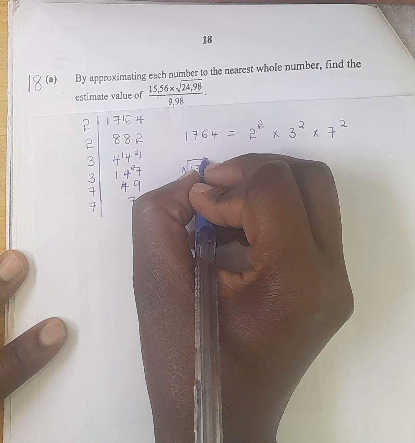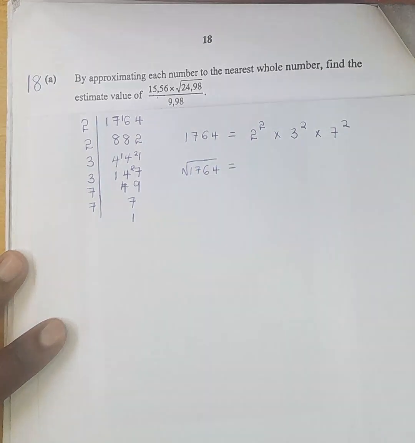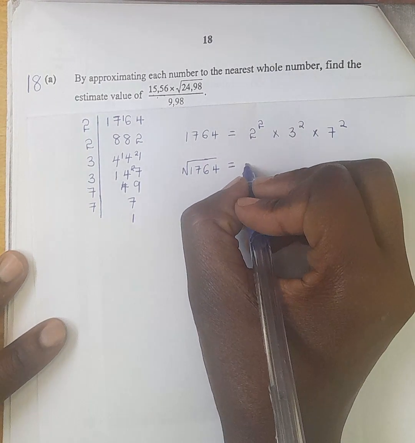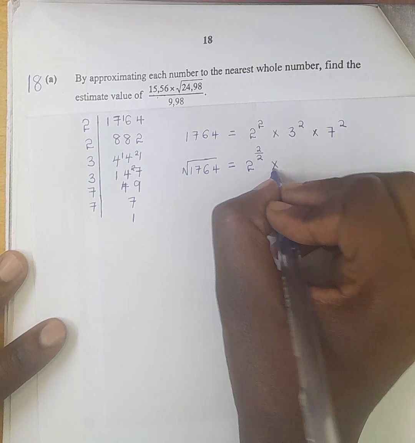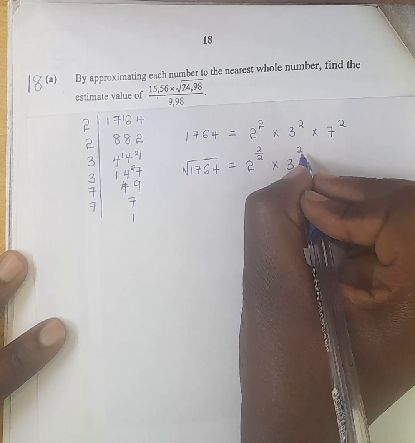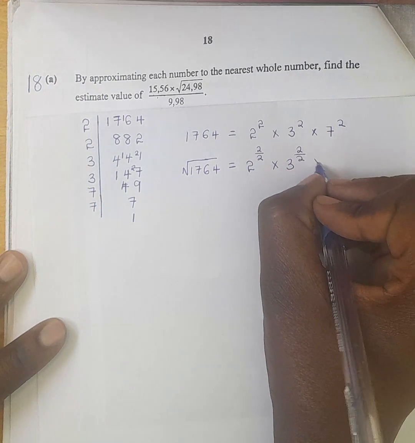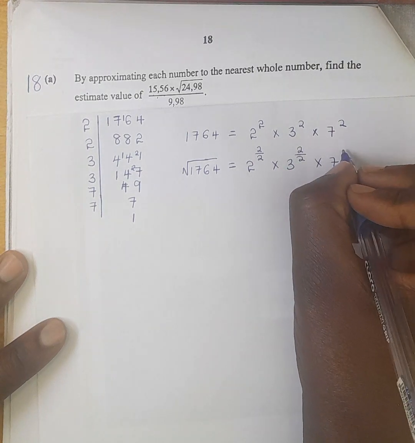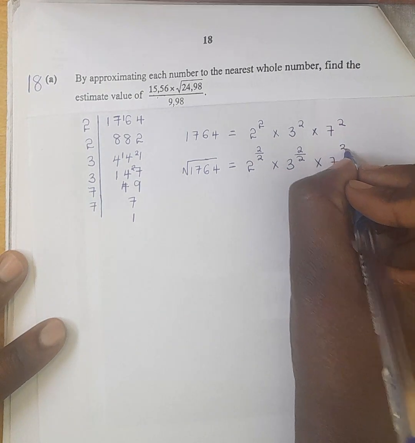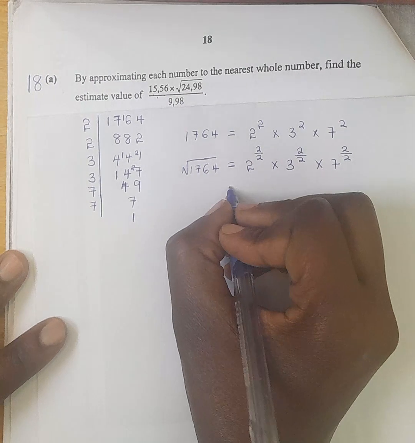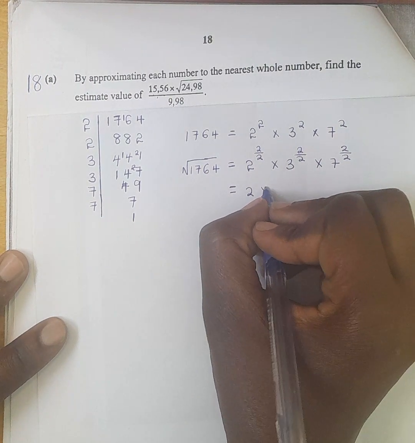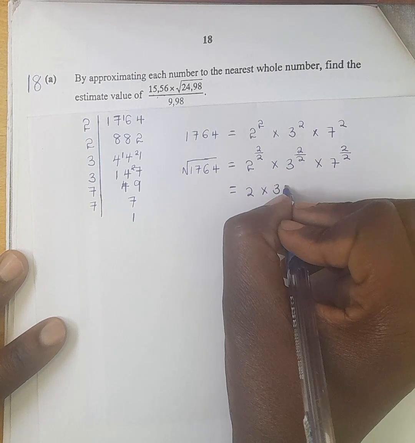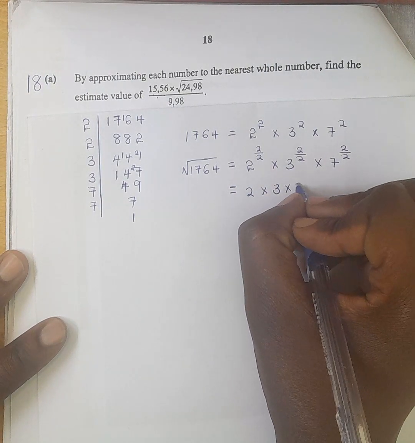Using that information, we are going to divide the powers by 2. So we say 2 to the power of 2 divided by 2 times 3 to the power of 2 divided by 2 times 7 to the power of 2 divided by 2, so that we have 2 to the power of 1 is 2, 3 to the power of 1 is 3, and 7 to the power of 1, we get 7.